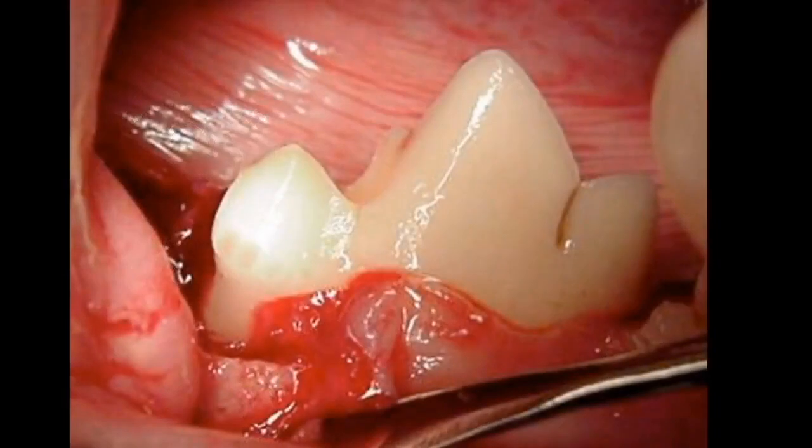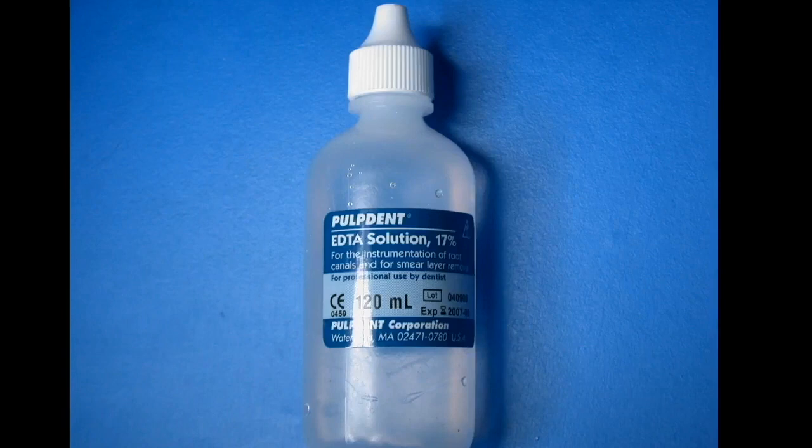And then once that's done, you can use 17% EDTA solution to get out the dentin mud, if you will, all the little dentin shavings that occur when we clean that, because we're scraping the dentin, and when we scrape the dentin, we're scraping that material down into those tubules.